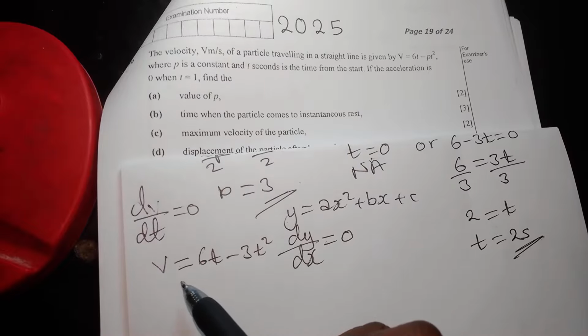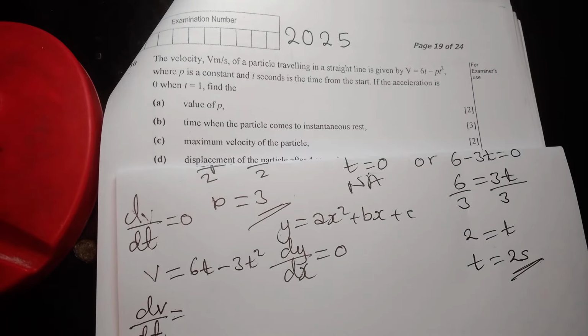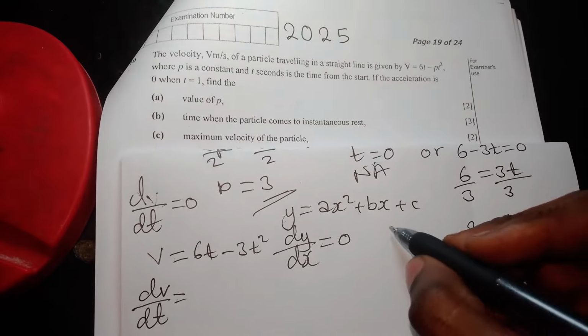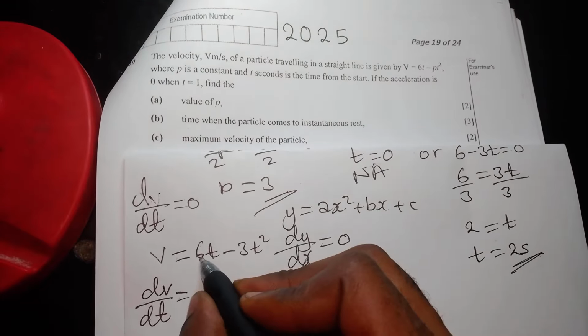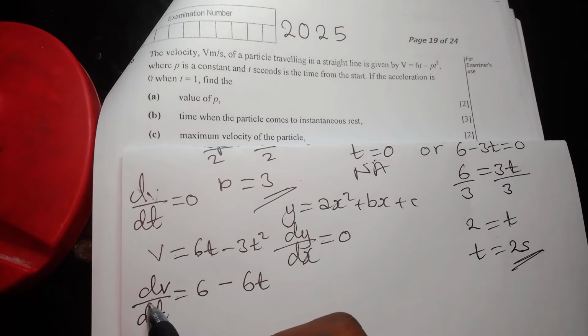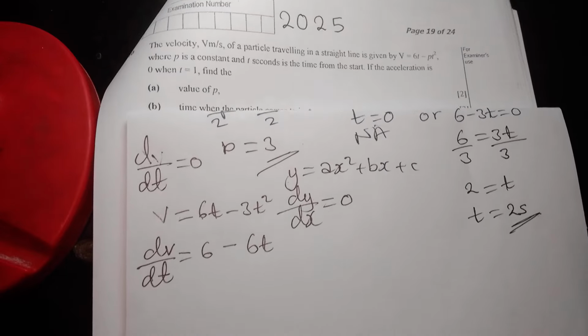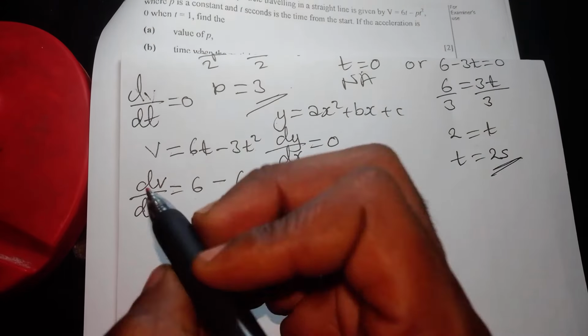The particle is having a maximum velocity, so you can differentiate this. In other words, the acceleration at the maximum point is 0 because the object is not accelerating anymore. So you have 6, minus, when you differentiate this, 6t, and then after that you can replace this with a 0 because we know that at the maximum point dv/dt is always equal to 0.